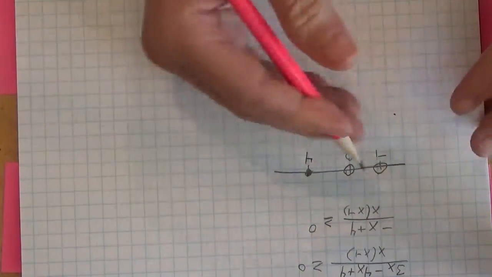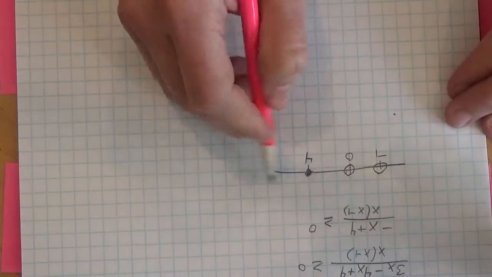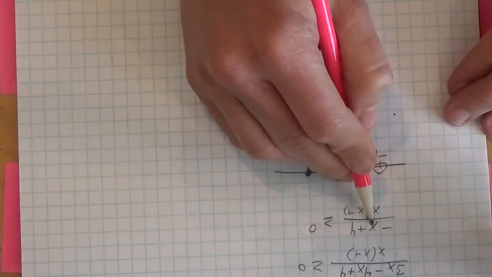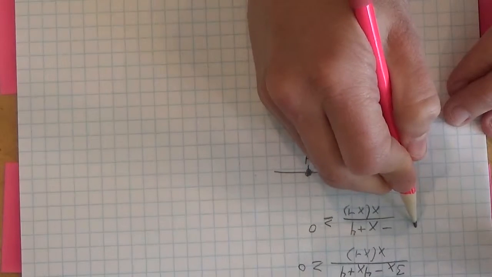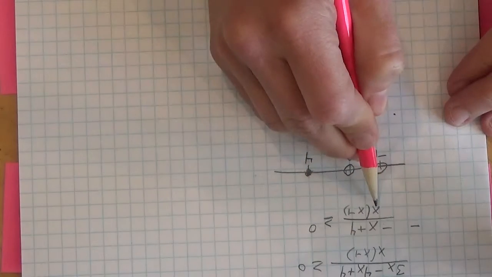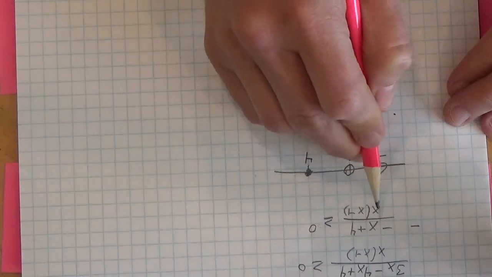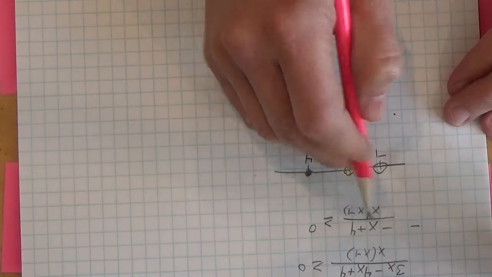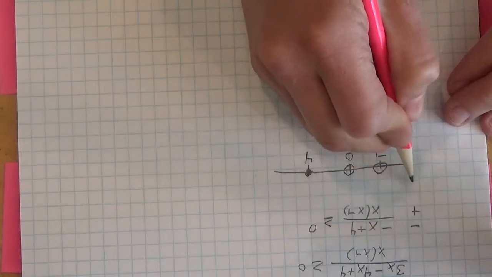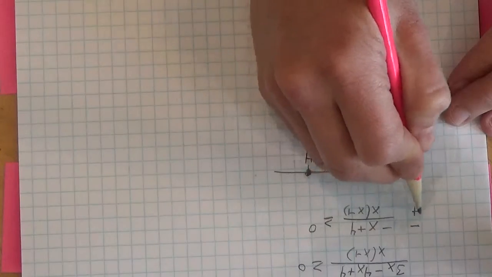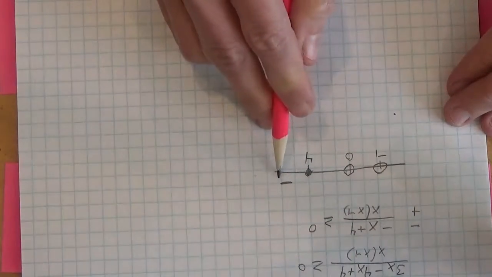Okay, now we test. Any number bigger than 4, say a billion: negative a billion plus 4 is going to be negative. A billion times a billion is positive. A negative divided by a positive is a negative. So I actually start out negative over there.